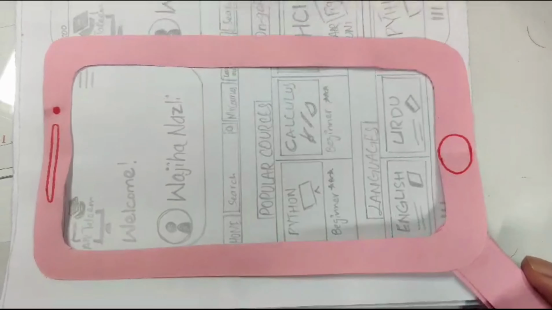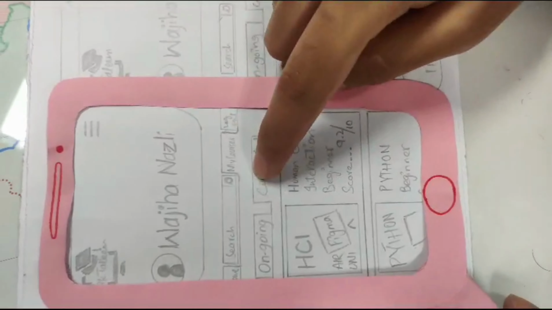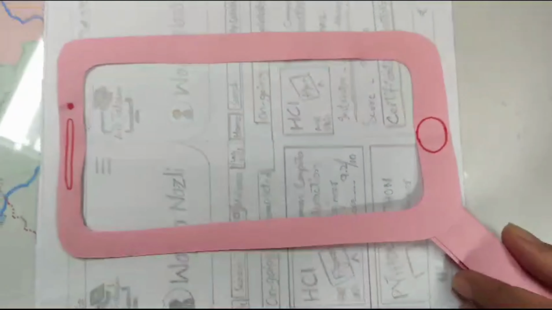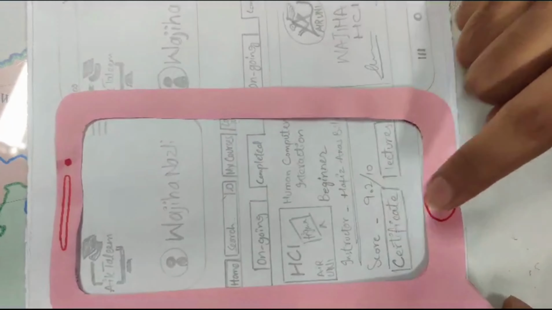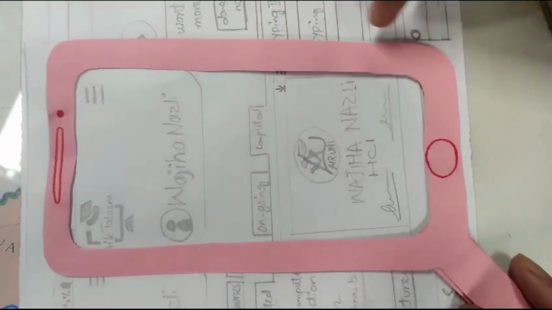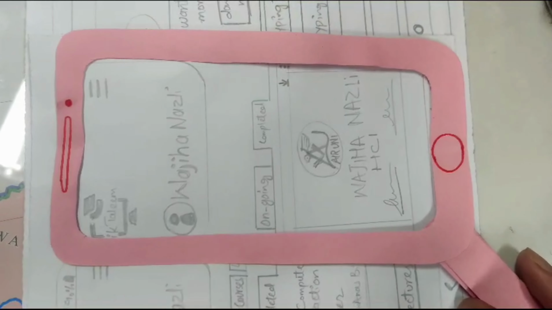Now in the next goal, we have to click on my goals. Then we have to click on completed and select the course. Then we will click on certificate and the certificate will be visible and we have to download it.